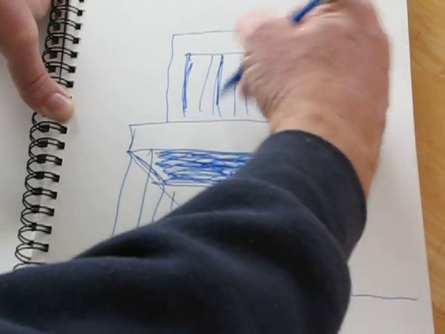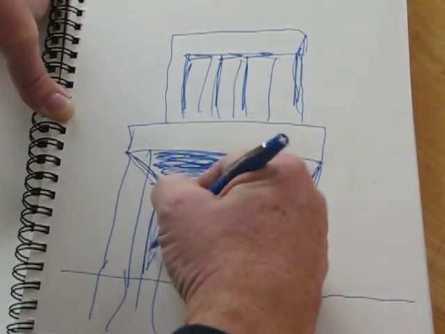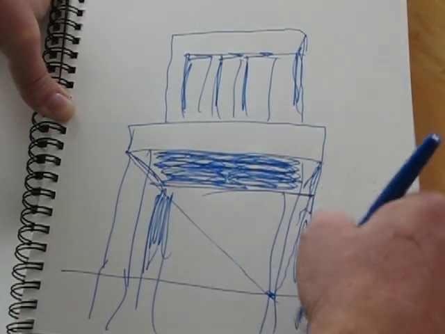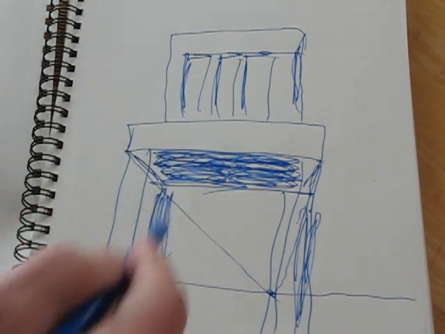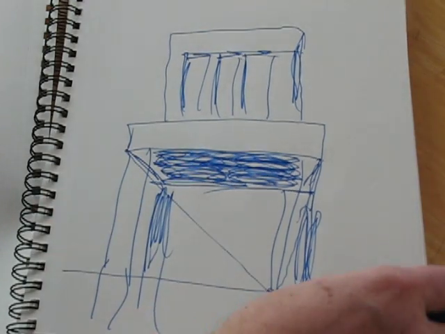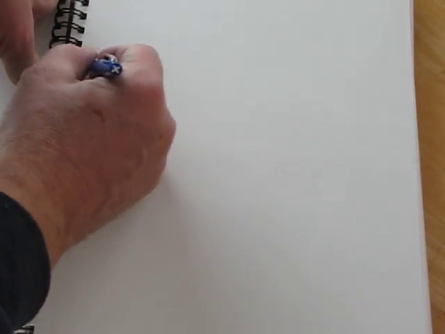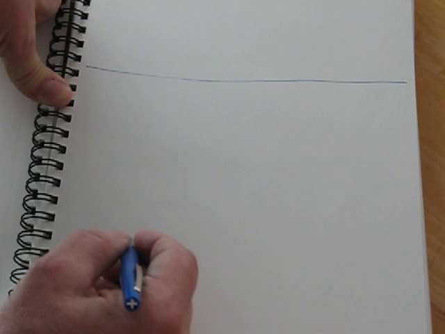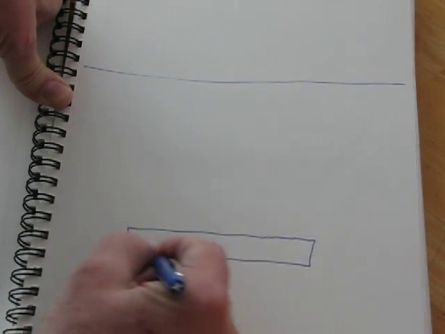Alright. So what we have here is a view of the chair looking up at the chair. The other one would be if the kid is standing up, his eye point would be higher. The level of his eyes would be probably up here somewhere. So we'll draw an imaginary horizon line. And now we'll start the chair down here. Here's the front of the chair.